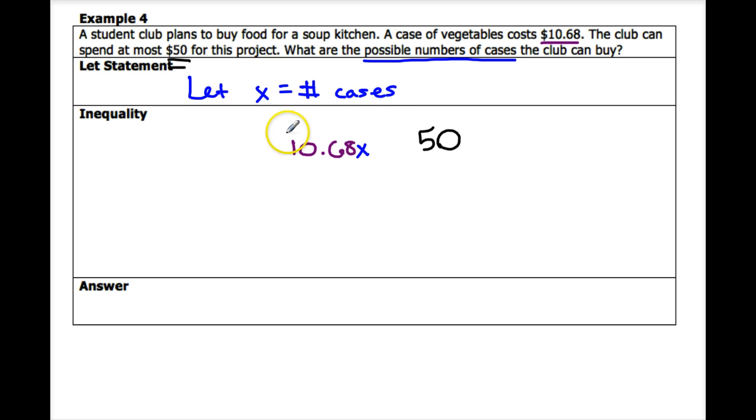Okay, in this case though, these students in the club are not selling cases, they're actually buying cases. Okay, they're buying the cases for the soup kitchen, and so you have to be careful with your inequality sign for this one. This one says the club can spend at most $50. So that means that this 10.68 times x has to be less than or equal to 50 because it has to be at most 50. You can't go over it. So we use a less than or equal to for this problem.